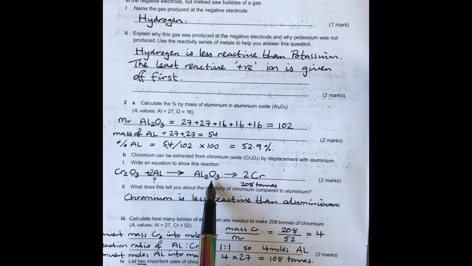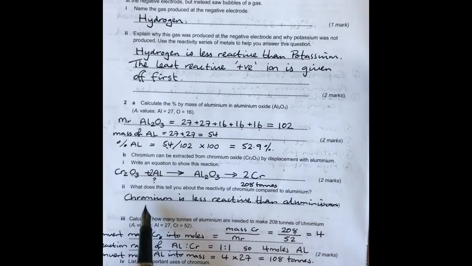B. Chromium can be extracted from chromium oxide by displacement with aluminium. Write an equation to show this reaction. Chromium oxide plus 2 moles of aluminium give us aluminium oxide and 2 moles of chromium. What does this tell you about the reactivity of chromium compared to aluminium? Well, chromium must be less reactive than aluminium because aluminium is displacing it.